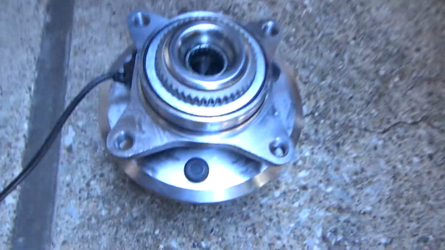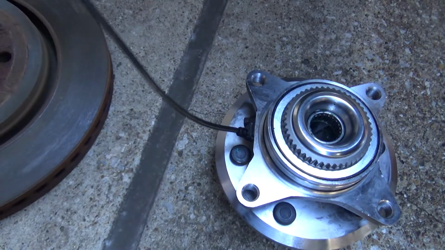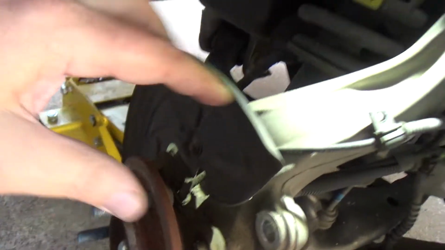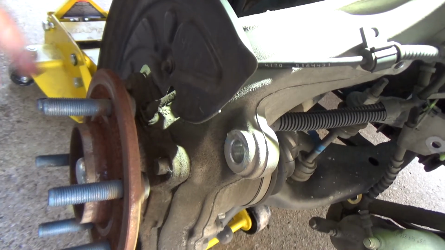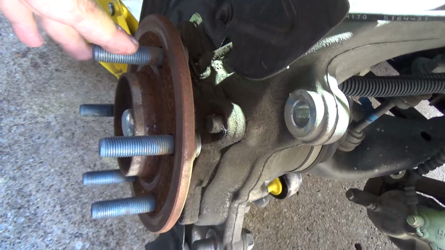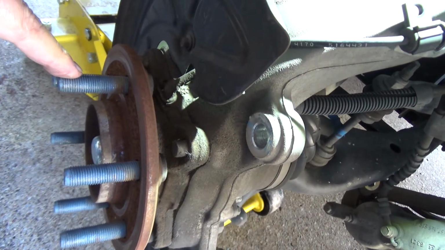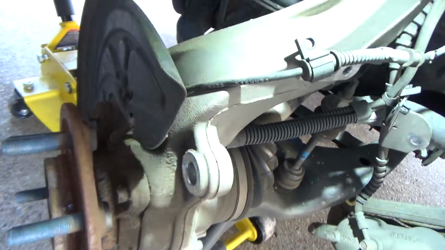Alright guys, so I'm back, got the hub, and like I said, it does come with the wheel speed sensor, so we're not going to have to change just this wheel speed sensor. I'm going to show you what this bearing sounds like and why we're replacing it, if you didn't hear it earlier when I first found it.